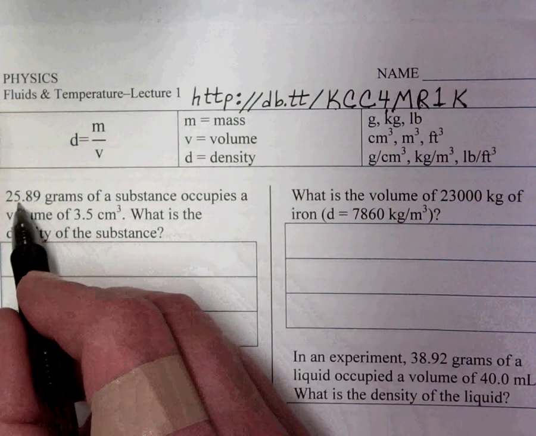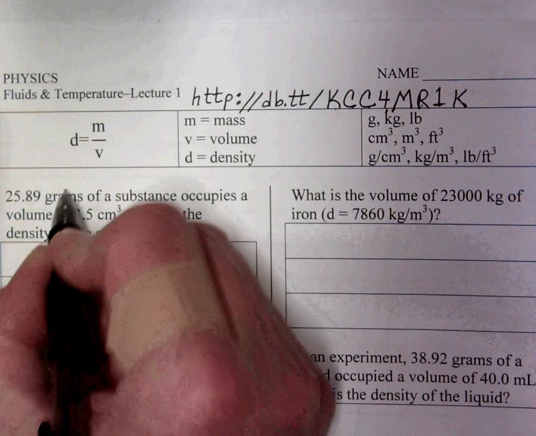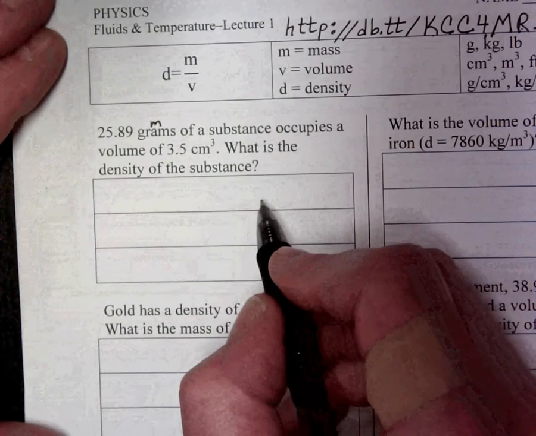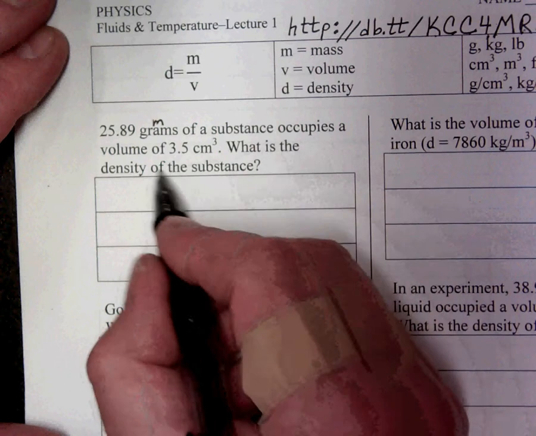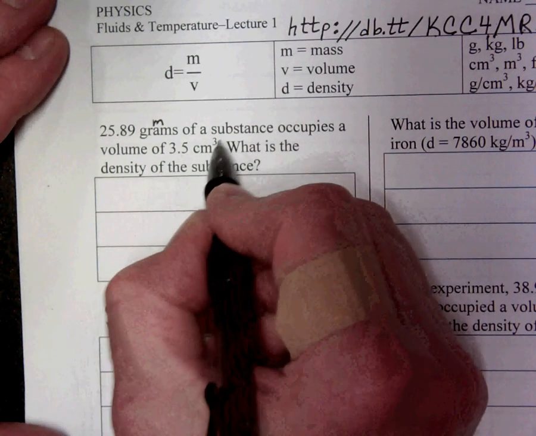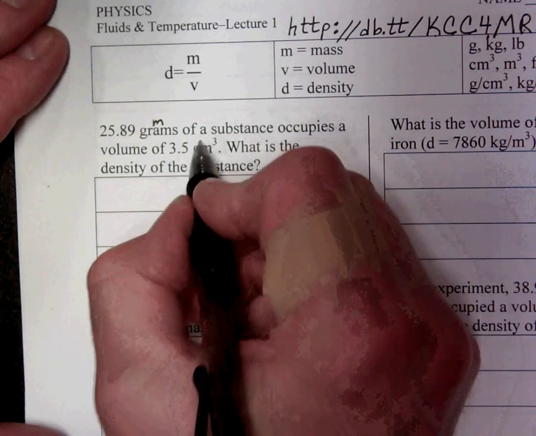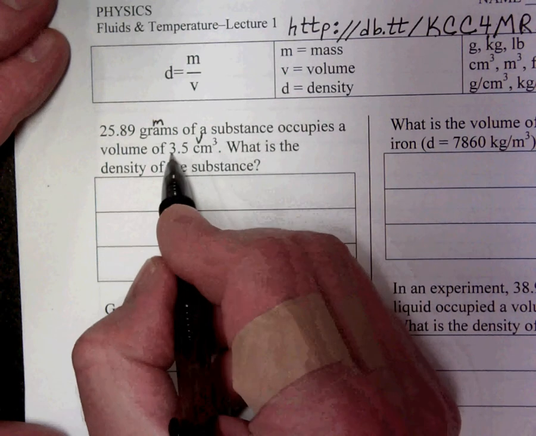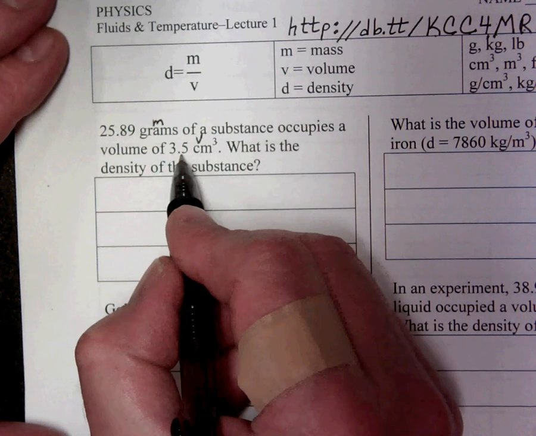I've got 25.89 grams, so there's our mass of a substance. It occupies a volume of 3.5 centimeters cubed. So that tells you there's the volume. Now remember, the cube is just for your unit. You do not need to cube the 3.5.